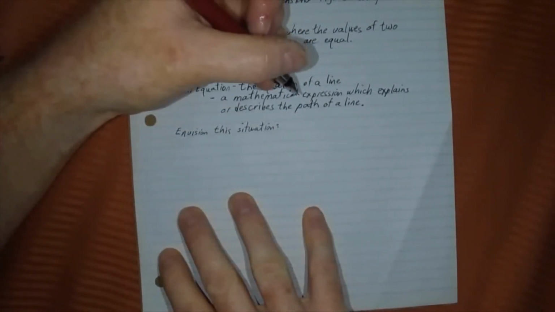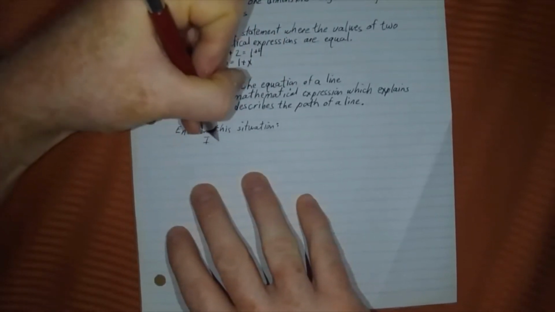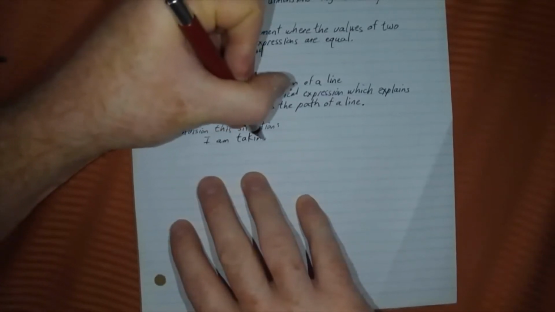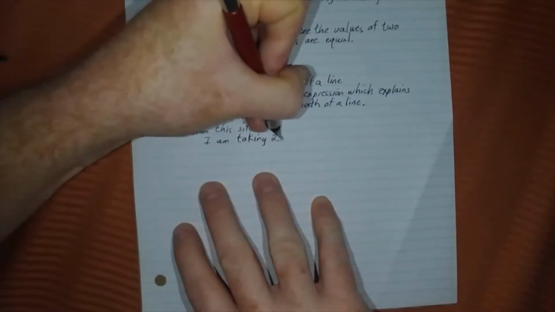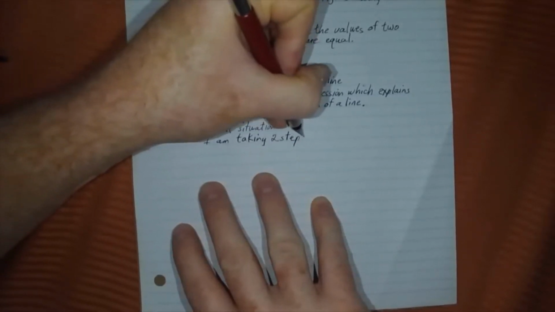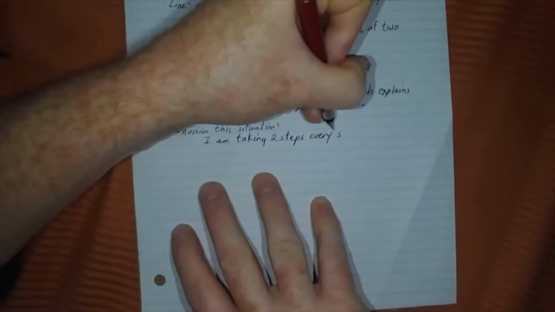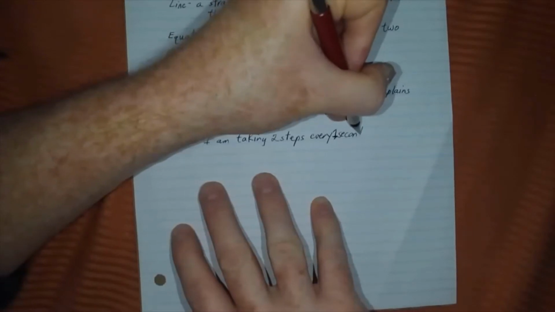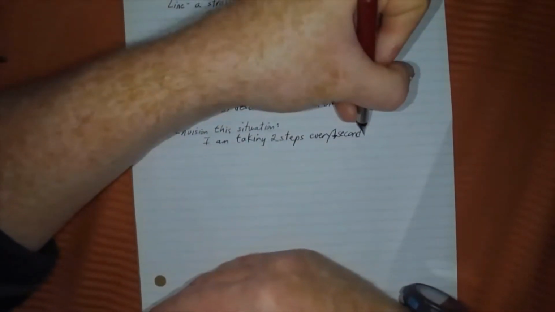So let's say I'm taking two steps every second, every 1 second. That's a rate of 2 steps per second. Now I've represented that in words.